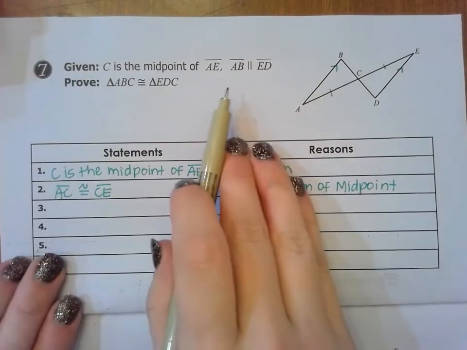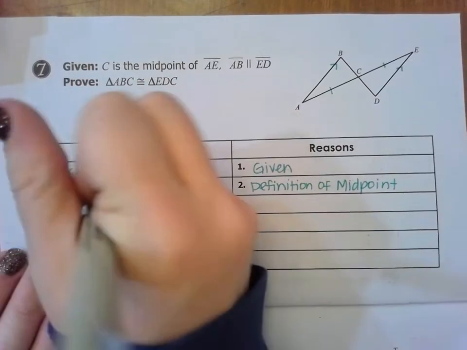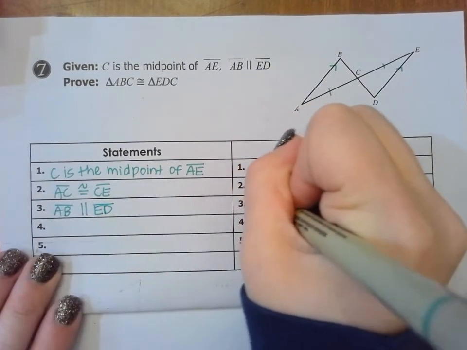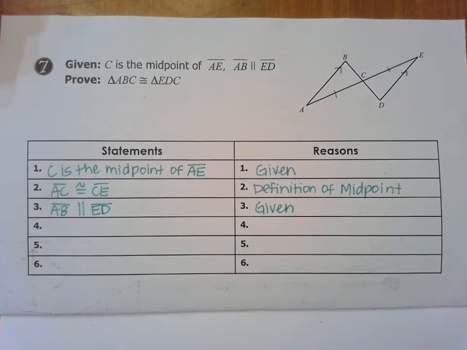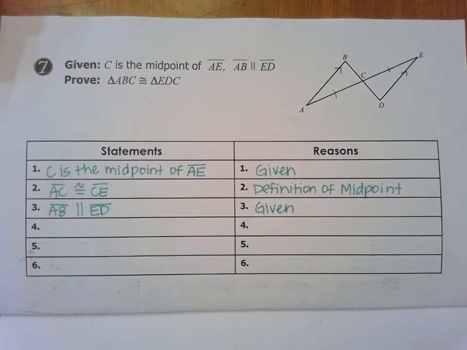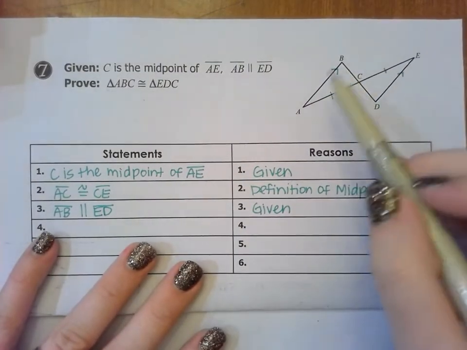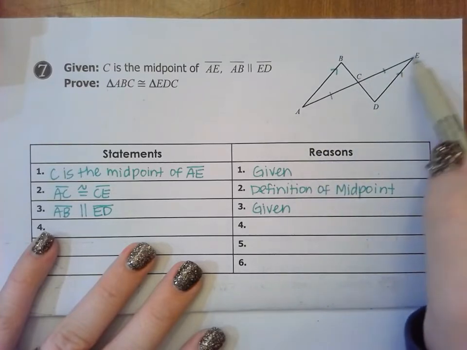Then we can state our other given, that AB is parallel to ED. That's given. Now they gave us parallel lines for a reason, so let's look and see if we can find a transversal that cuts into these parallel lines. So we have parallel lines here and here, and looky there, there's a transversal cutting through it.